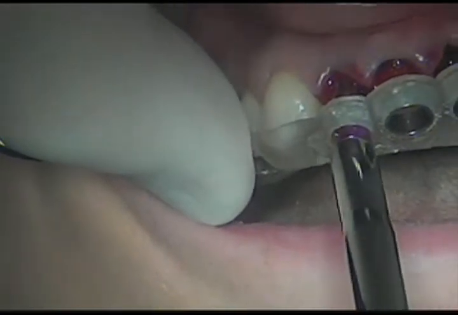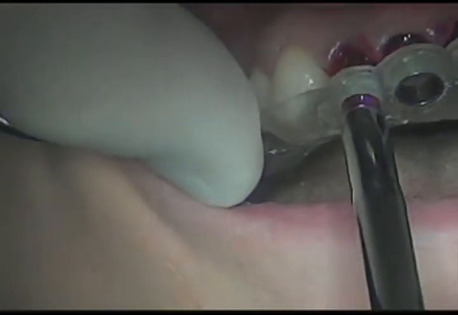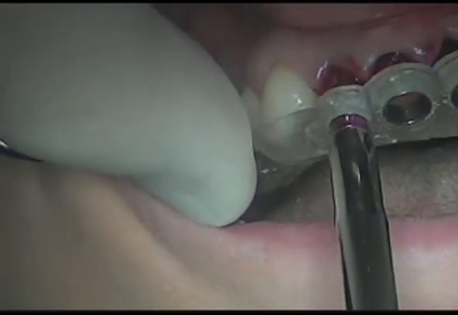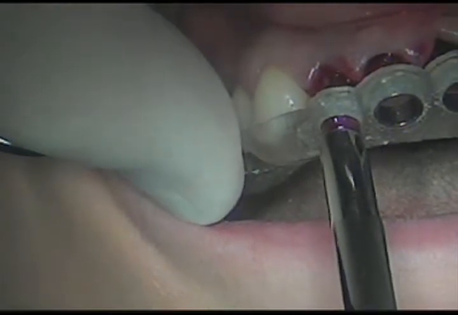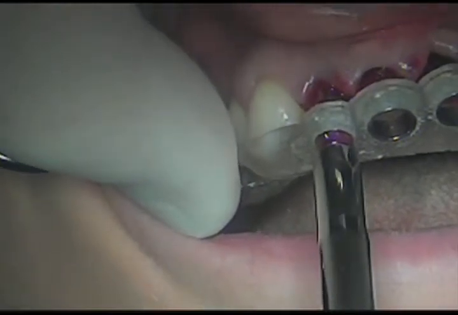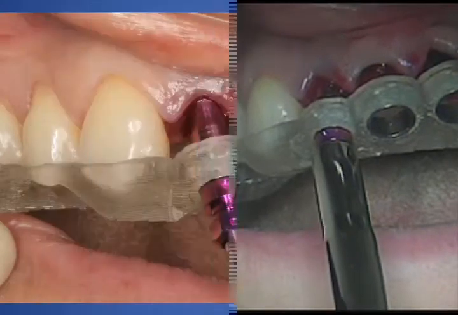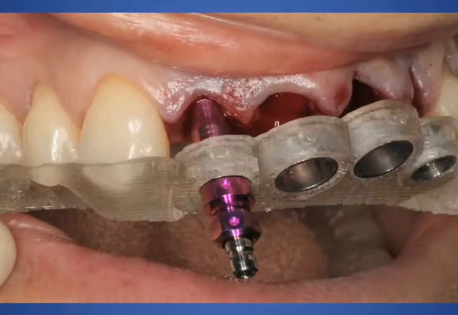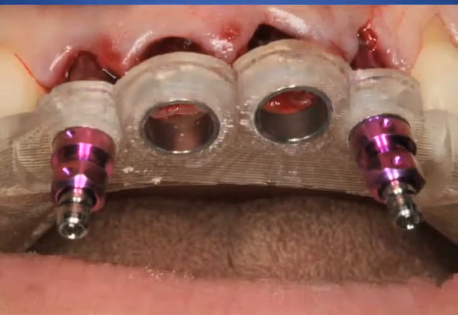You can see the little markings, the little dots, in the Replace system. We want one of those dots to be towards the facial. That's where one of the lobes is facing towards the facial, which will allow us better final abutment creation and better aesthetics in the long run. So that little dot is facing towards the facial. And here's a close-up view of that. You can see we went all the way to the top. Very precise, very exact, very difficult to make an error in this situation.